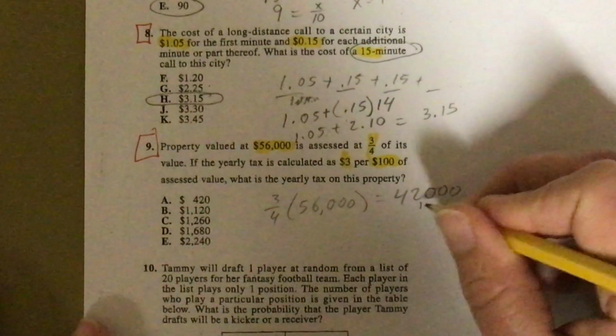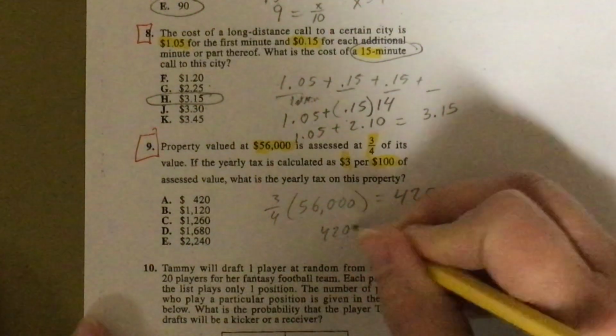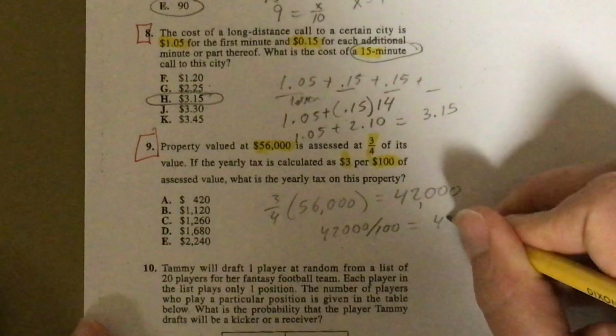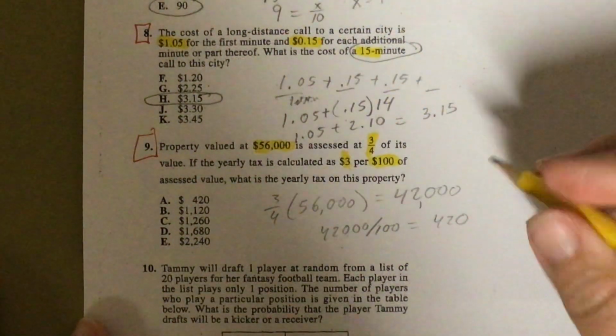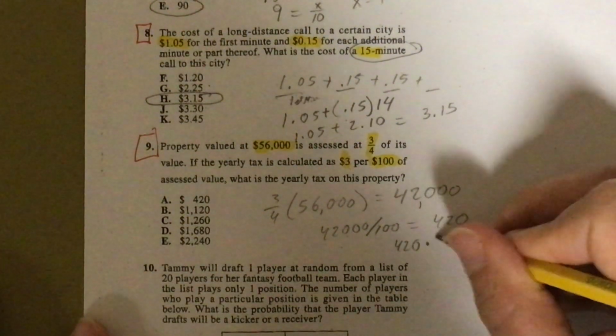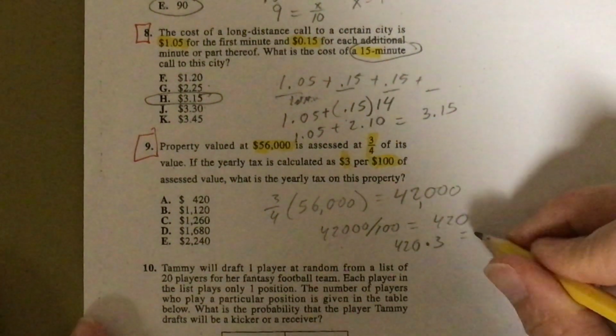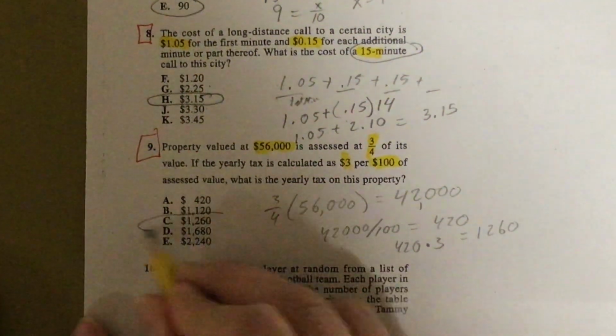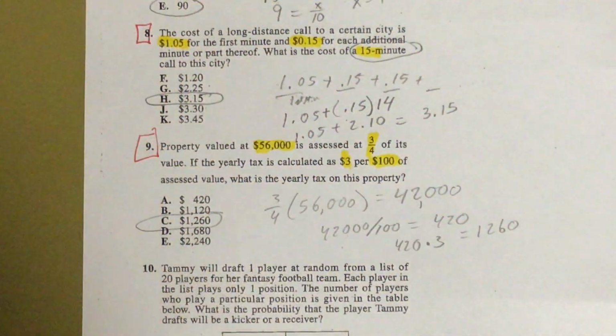So what I can do is divide that 42,000 by 100, and that's going to give me 420. So that's how many hundreds I have, and I need to take that times 3. And that gives me my value. Okay.